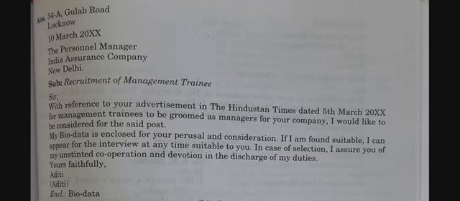Then you will have to give a reference, that from where you have come to know about this advertisement. So you will give the reference, that with reference to your advertisement in the Hindustan Times. Which day's Hindustan Times? You have to specify the date also. Dated 5th March 2000 XX, for management trainees to be groomed as managers for your company. So you are giving reference for the newspaper, the exact date, and what the ad was for. Then you would put your point, that is, I would like to be considered for the said post. Full stop.